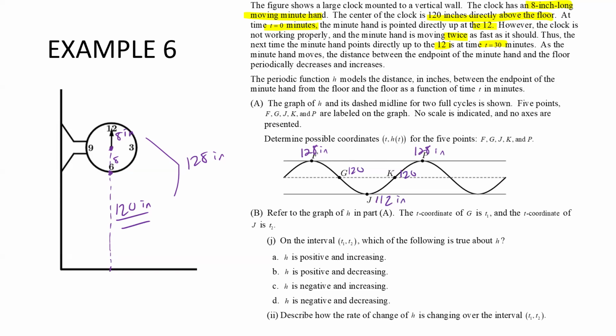From the center of the clock to the ground, it says it's 120 inches. From the center to the top, this is only 8 inches, which is why our highest is 128.